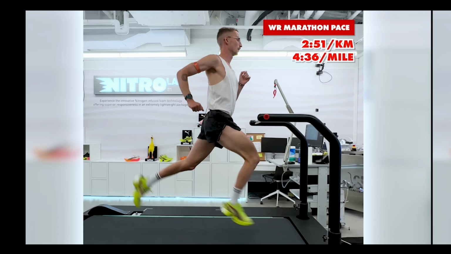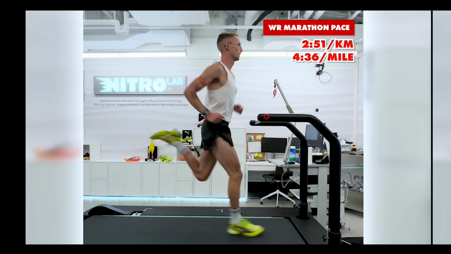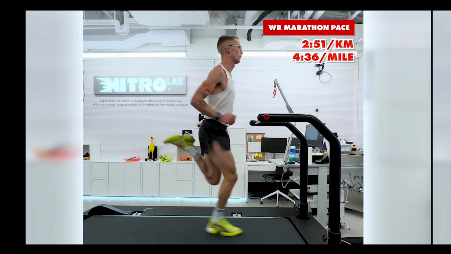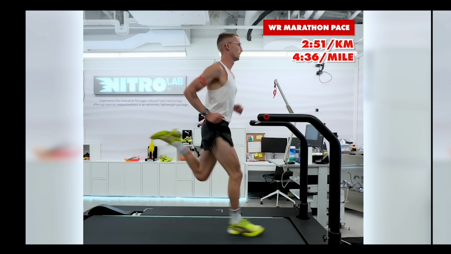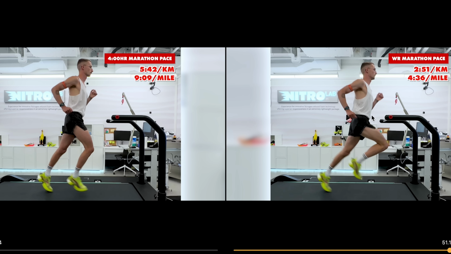He's then able to keep it compressed, not overstride, and land bang underneath, between these two frames, underneath that flexing knee. So it's all the stuff that we want to see. Now, there are some other things that Ben is really consistent with when it comes to his running form, regardless of pace. So we can see here, both at 4-hour pace and at world record pace, we've got a very, very similar arm swing.